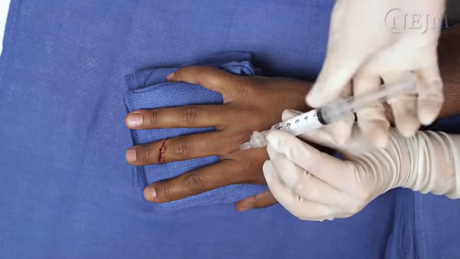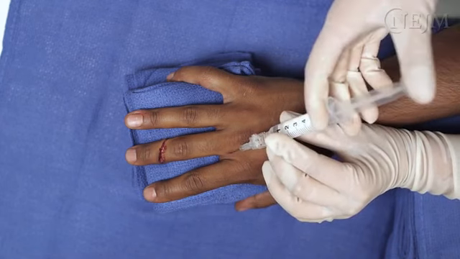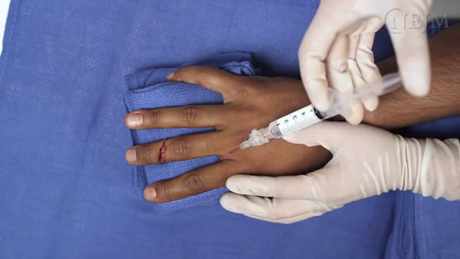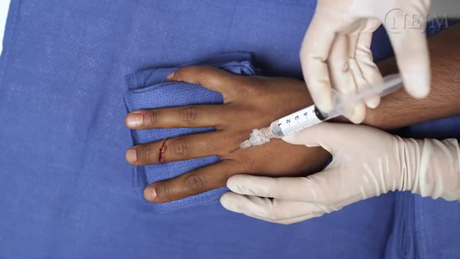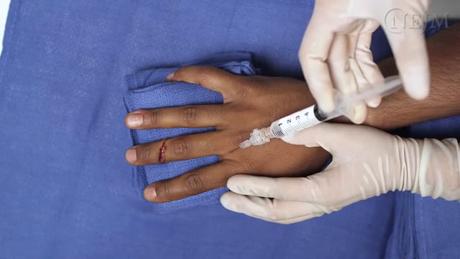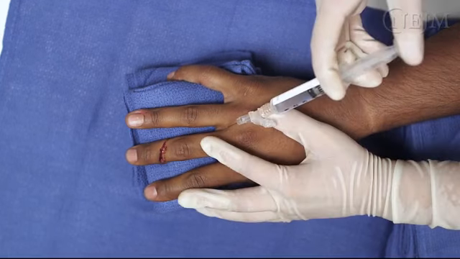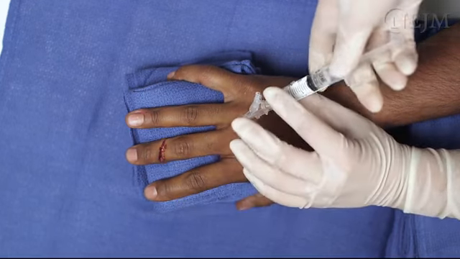Be careful not to exit the palmar skin. Inject 3 cc's of local anesthetic while withdrawing the needle. This helps distribute the anesthetic, reaching both nerves in the process. Repeat the injection on the other side of the finger.